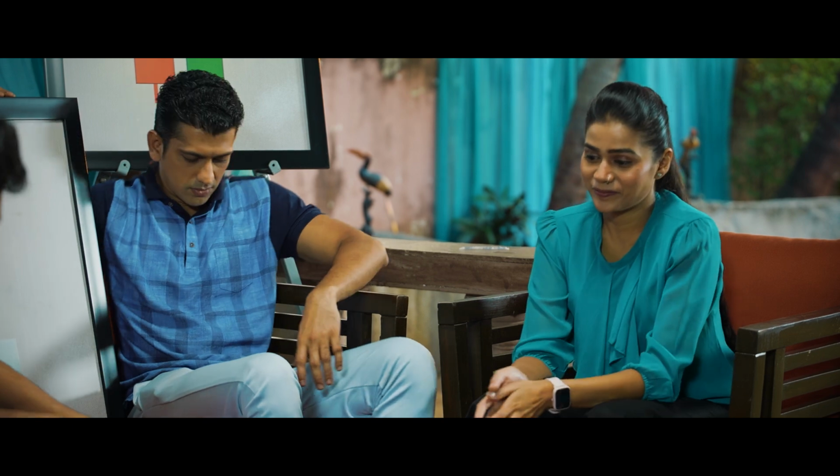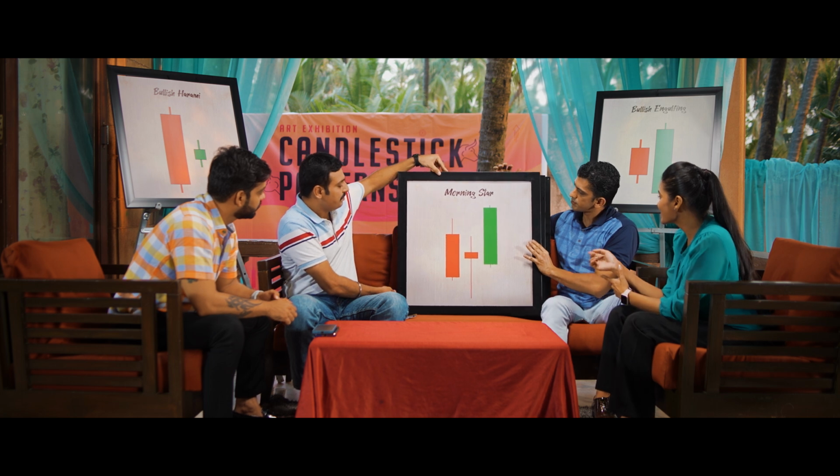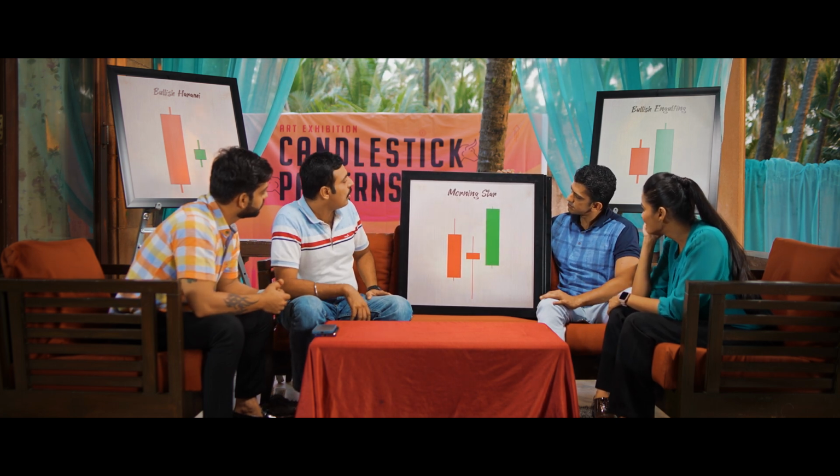So let's move on to our next chart. Oh, this has 3 candles. Yes, it's a typical pattern. It's called morning star. Evening star तो वीनस का नाम है. Morning star किसे कहते हैं?